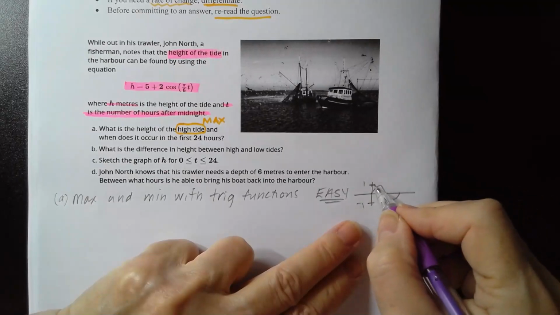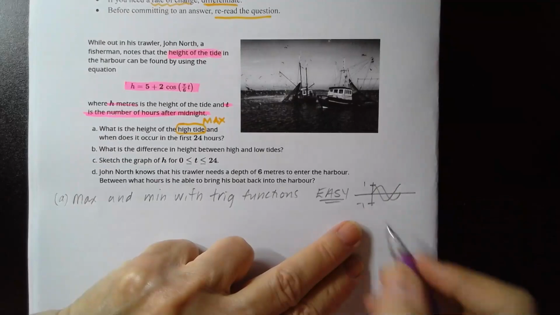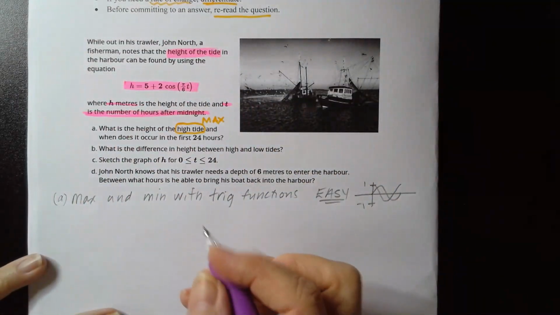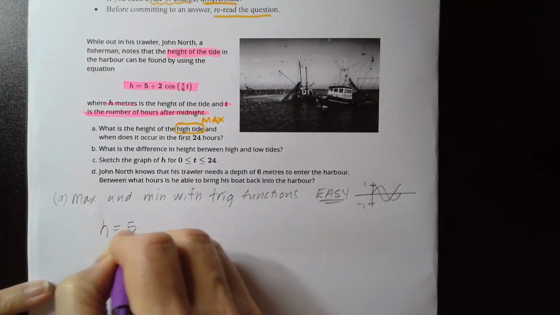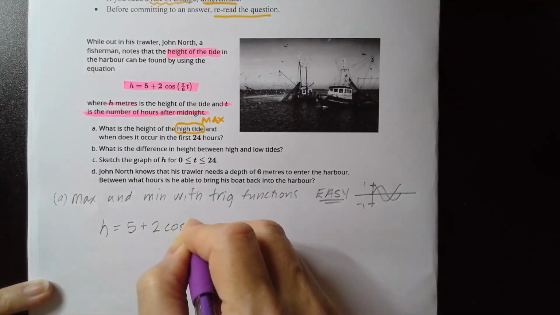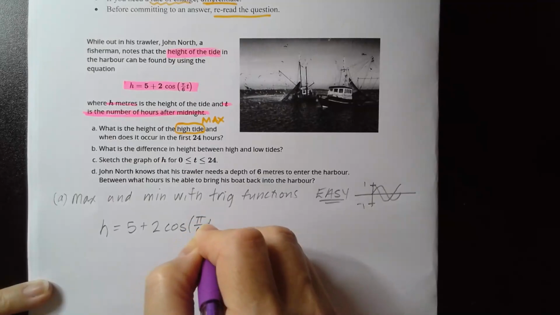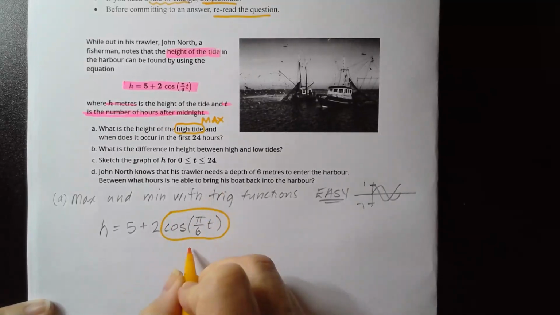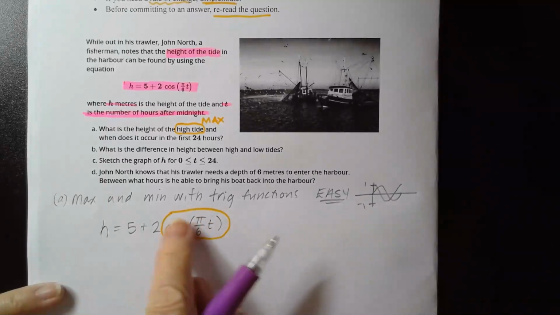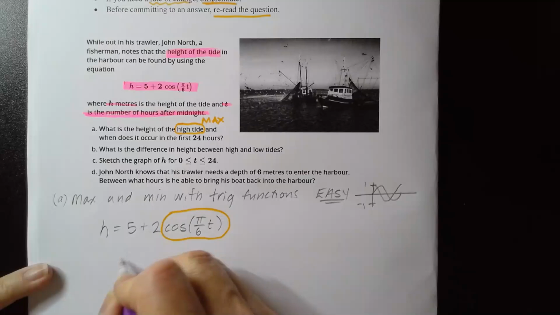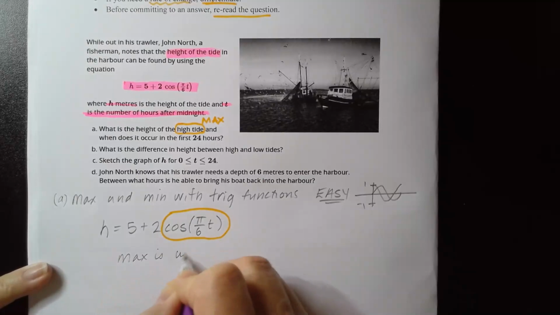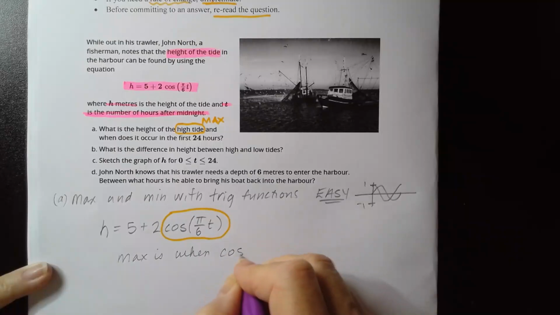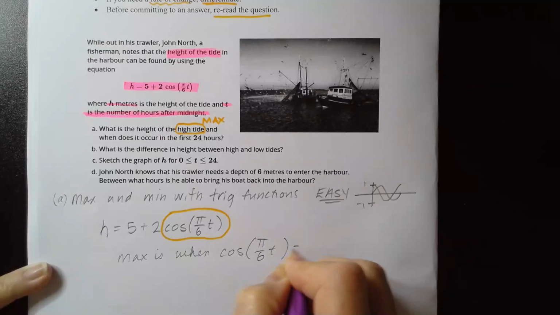The sine looks like that, and the cos looks like that. They stay between 1 and -1. Now, obviously, this thing doesn't stay between 1 and -1, the height, but this little part does. The other day, we were isolating the trig function to solve, and so that's what I'm going to do right now. This bit stays between 1 and -1. So I know the maximum value is when this is 1. There's nothing bigger that this can be than 1. So the max value is when cos of pi on 6t equals 1.